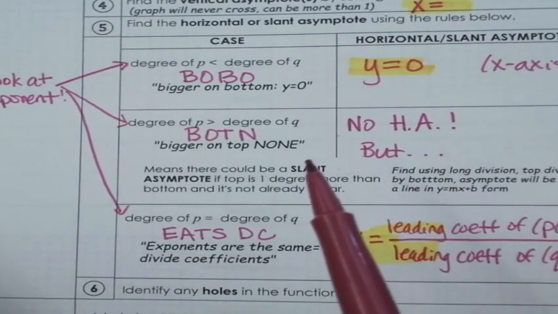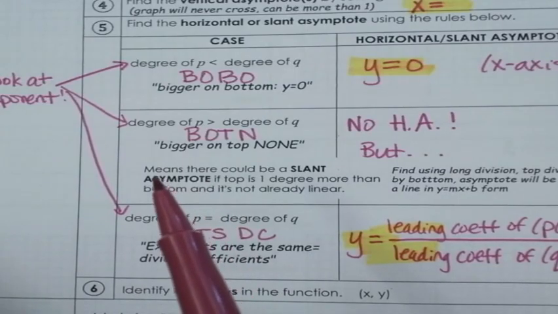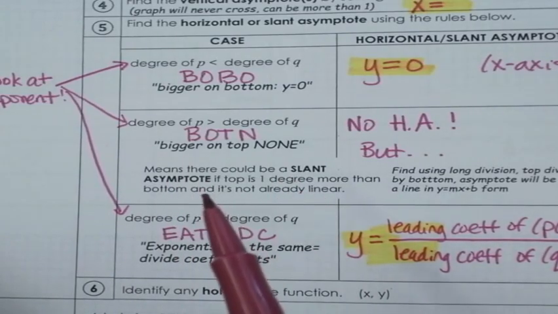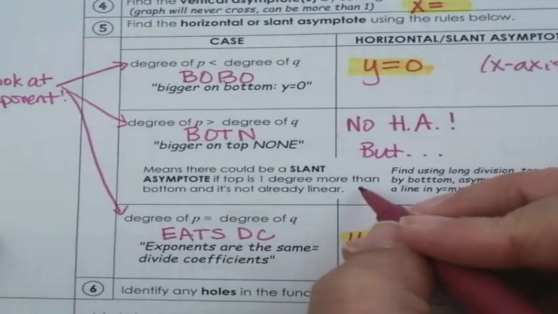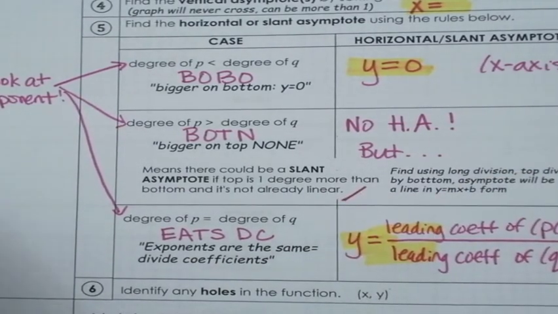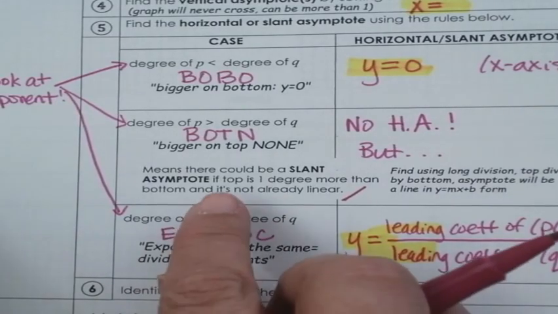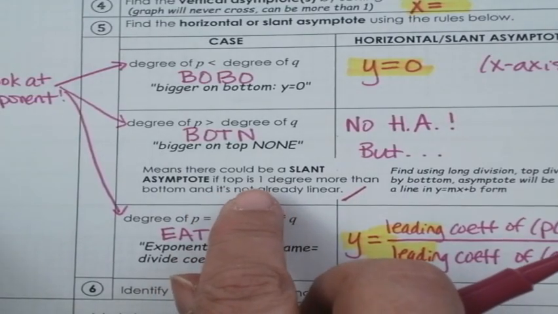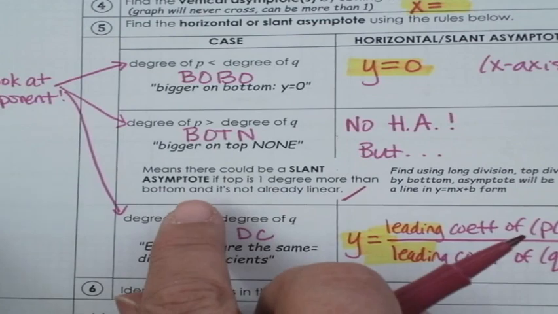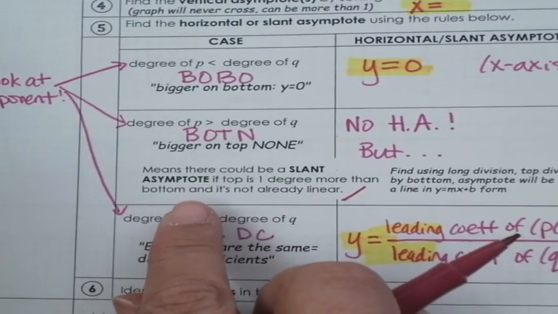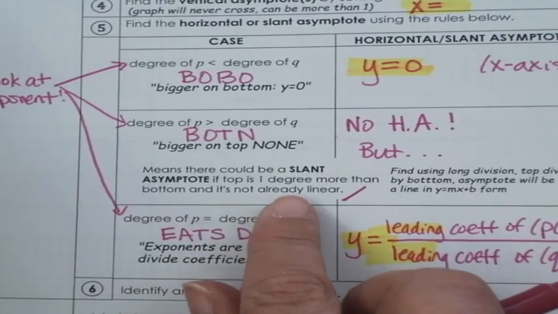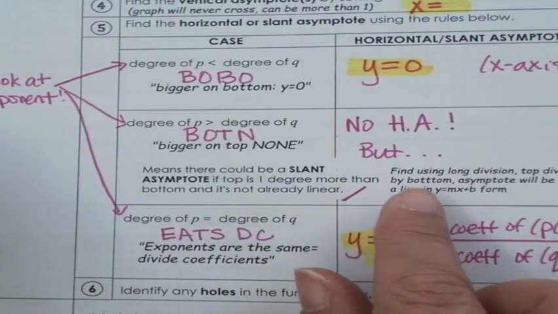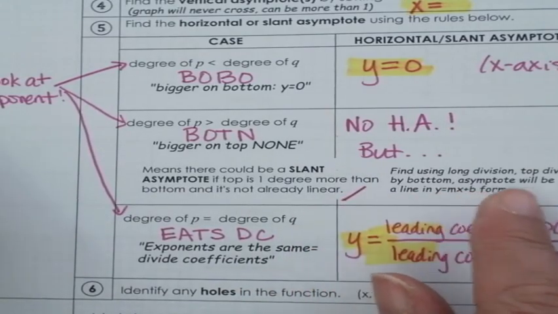Okay. Now, one little stipulation when there's no horizontal asymptote. If there is no horizontal asymptote, that means there could be what we call a slant asymptote. Okay? It's a line with a slope. You know, it's slanted like this, a slant asymptote. But guys, slant asymptotes happen in very specific cases. If the top is exactly 1 degree more than the bottom, exactly 1, not 2, not 3, not 5, and it's not already linear, there could be a slant asymptote.